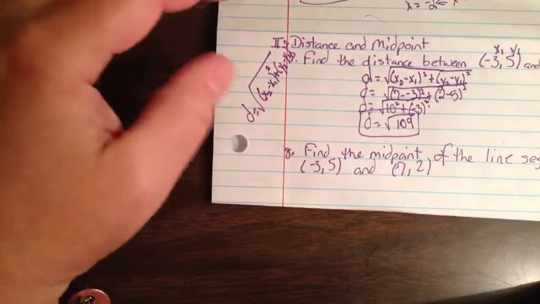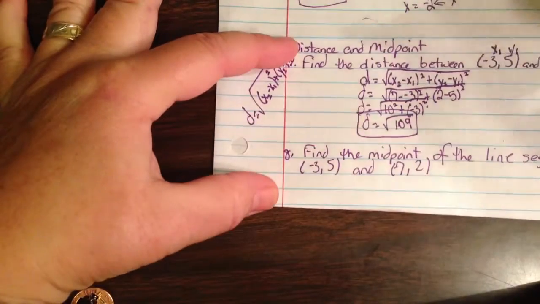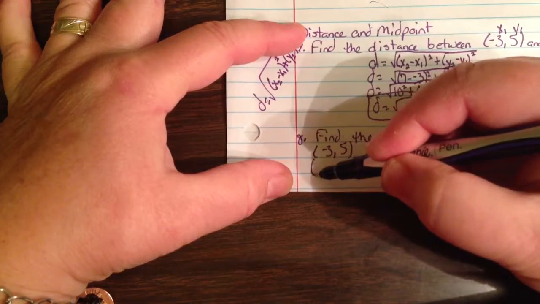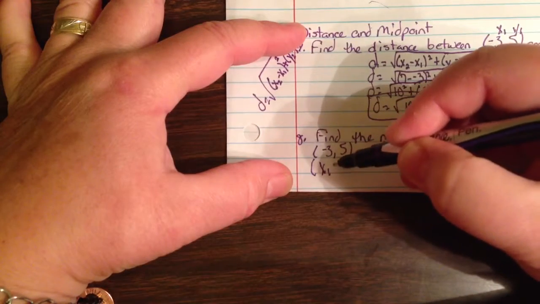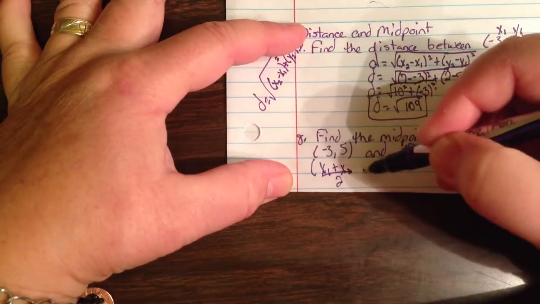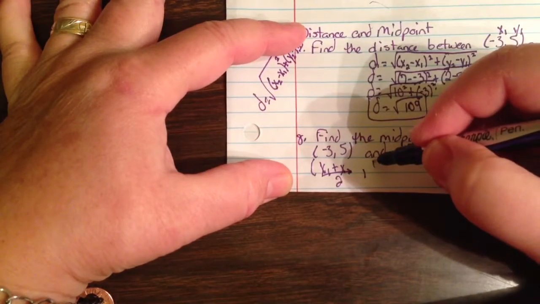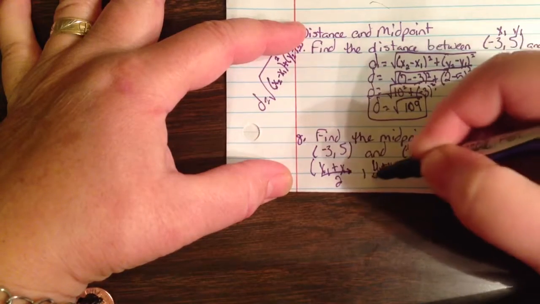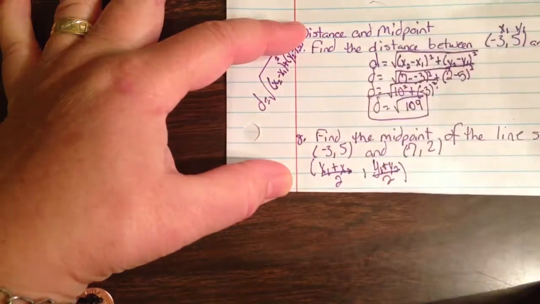Okay? Alright, find the midpoint. Midpoint formula: we add the x coordinates and divide that by 2 because it's in the middle. And we take the y coordinates, add them together, and divide them by 2.